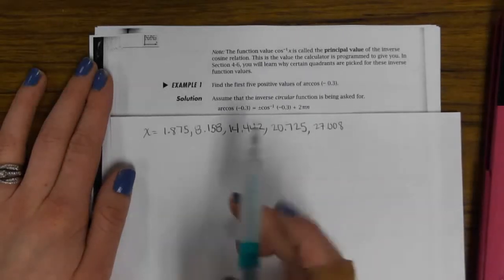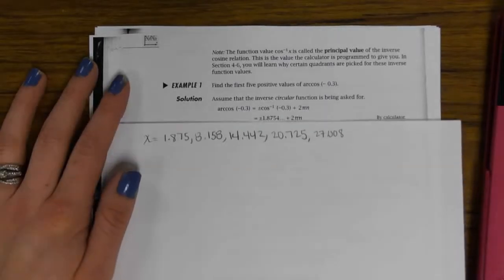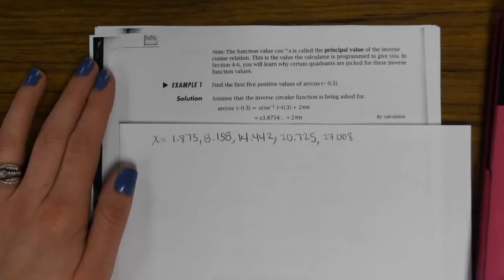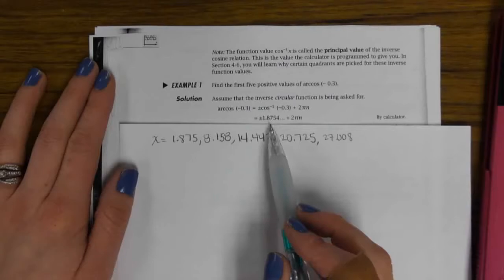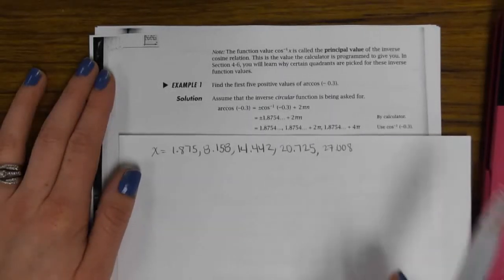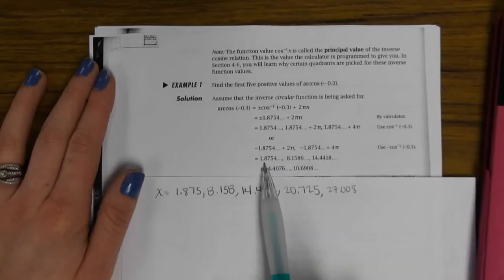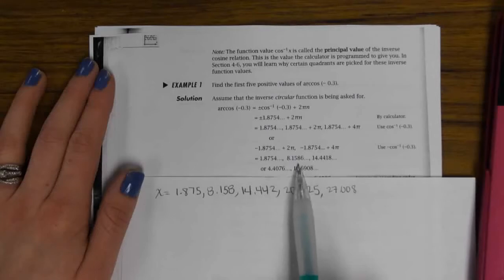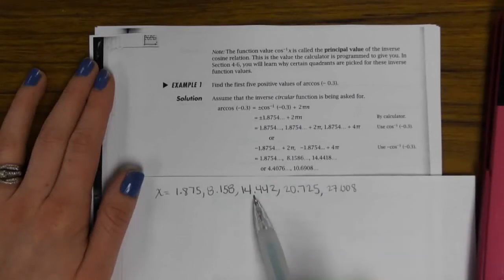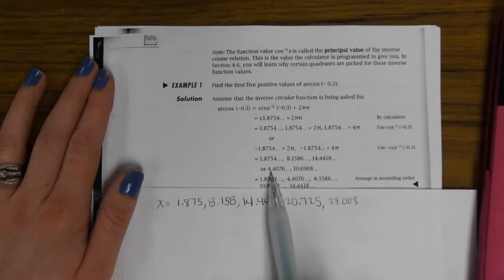it right. So this says take the arc cosine and then add 2 pi n, and so by calculator you get 1.8754, and so you just keep adding 2 pi n, and here we have it, 1.8754, 8.158, 14.442, 4 point, I don't know where that came from.